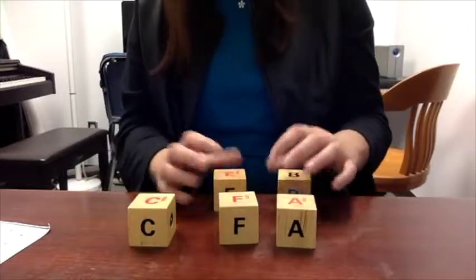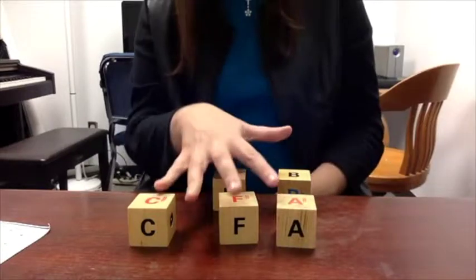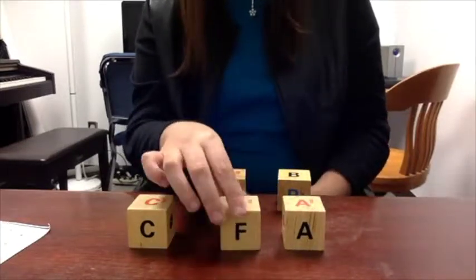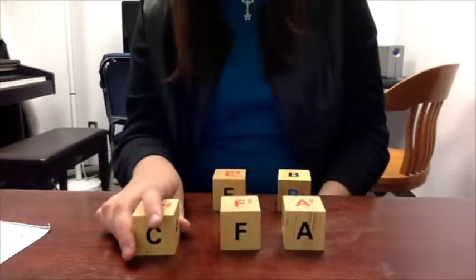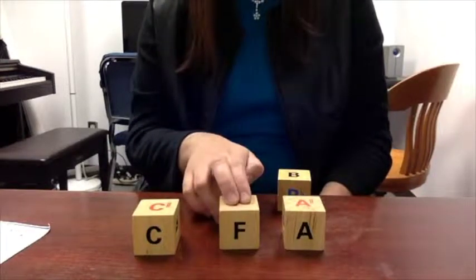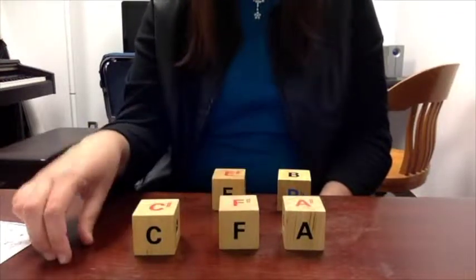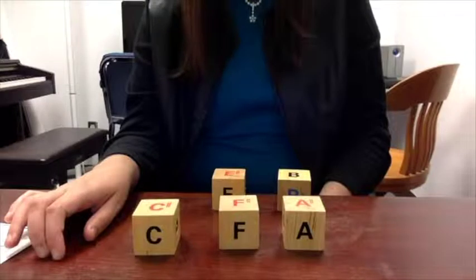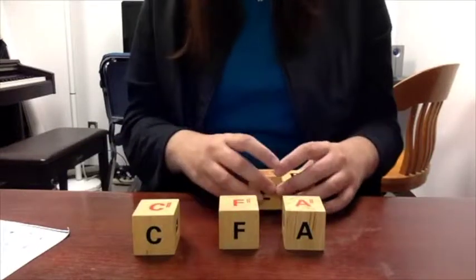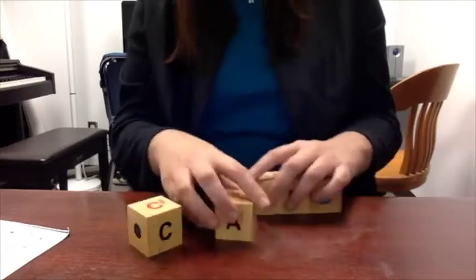Now, there were 4 notes for the 7th chord, and there's only 3 notes for this chord. That means one of the notes is doubled. Usually the bass will be doubled. So the left hand would play the F as well, or the bass note.